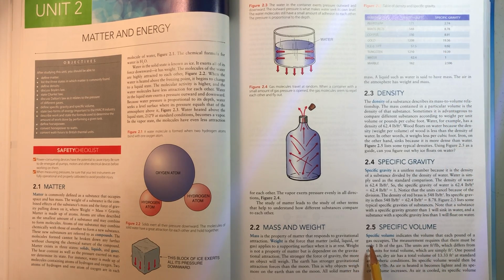Specific volume. Specific volume indicates the volume that each pound of a gas occupies. The measurement requires that there be only 1 pound of the gas, and the units are expressed in cubic feet per pound, which differs from the units for total volume, which are simply cubic feet. 1 pound of clean dry air has a total volume of 13.33 cubic feet at standard atmospheric conditions. So that means its specific volume would then be 13.33 cubic feet per pound.